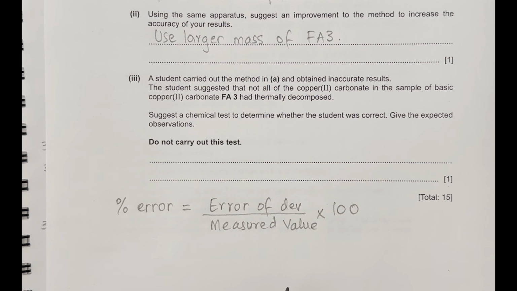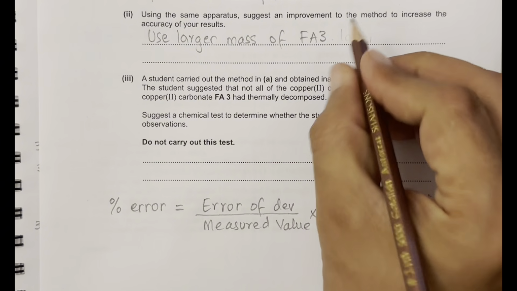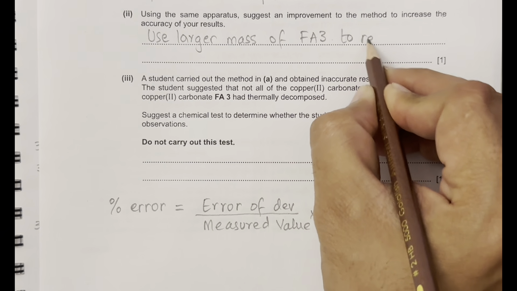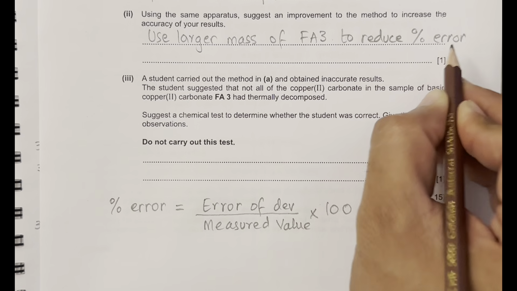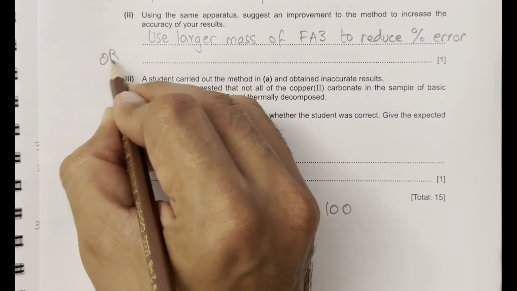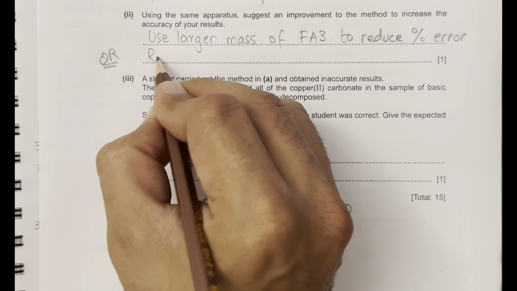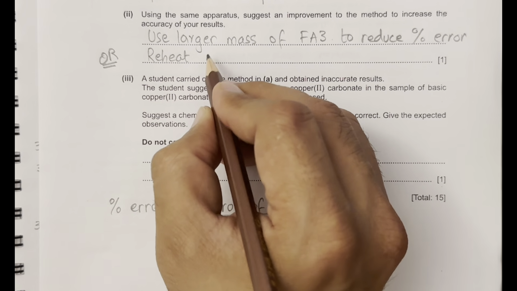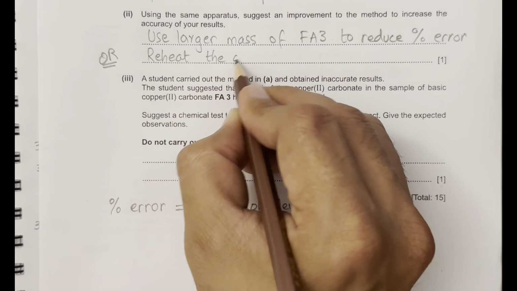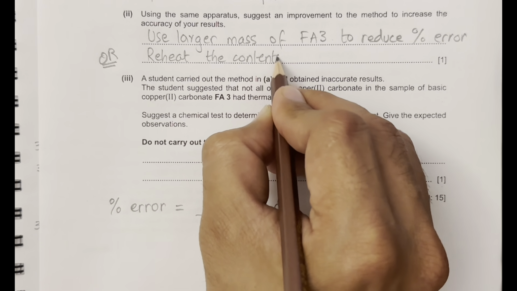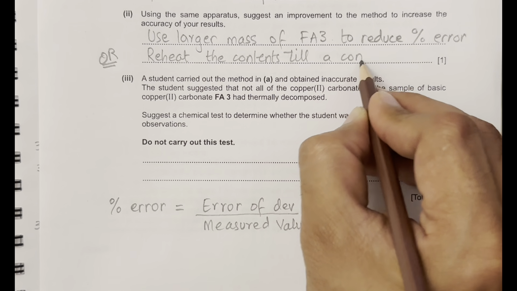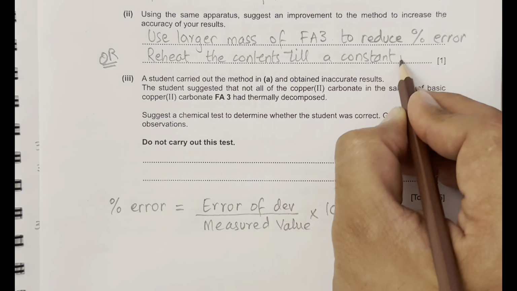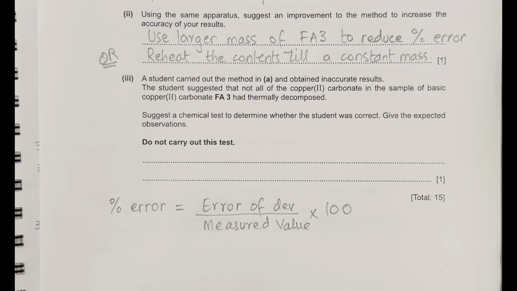Therefore, we can also say reheat the contents till constant mass, to reduce the percentage error. Just one you can write here.